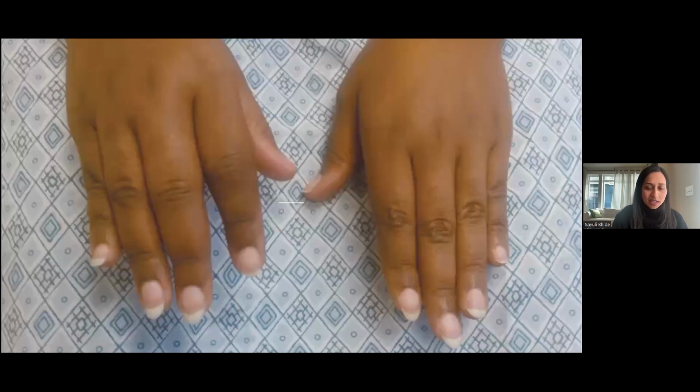I'm just going to tell you, for the sake of time, this is RA. You can see the DIPs are spared here, the PIP joints look inflamed, and the MCPs, you can see that she's got that loss of valley in between her knuckles.